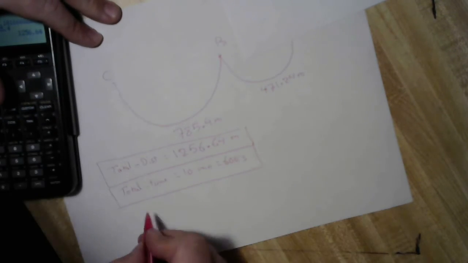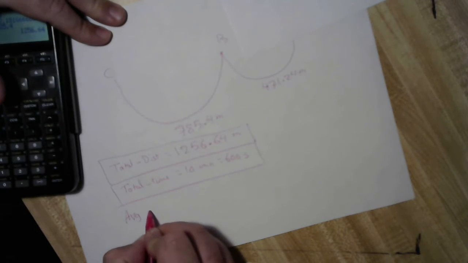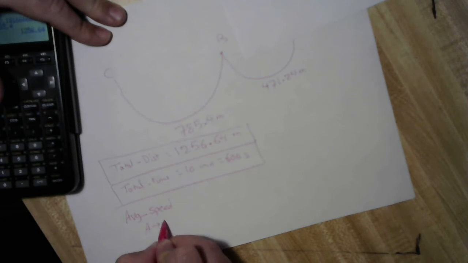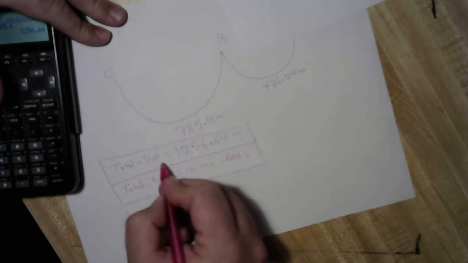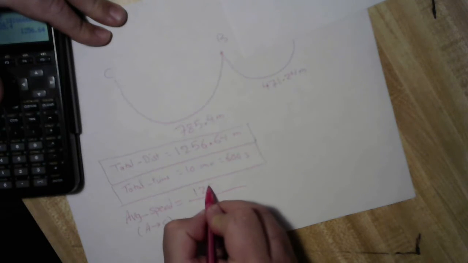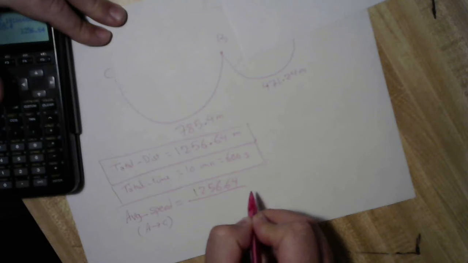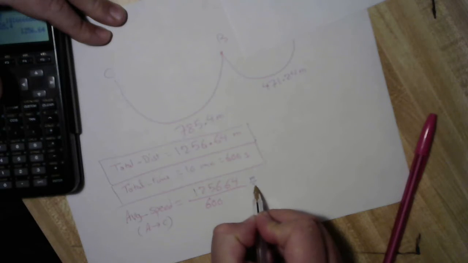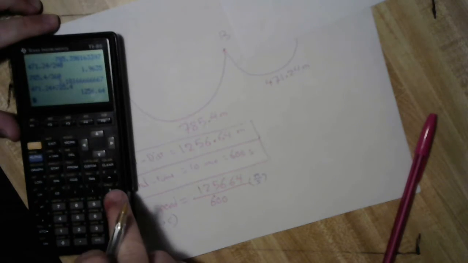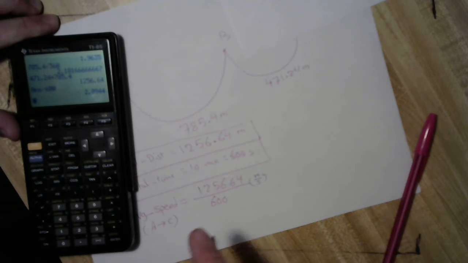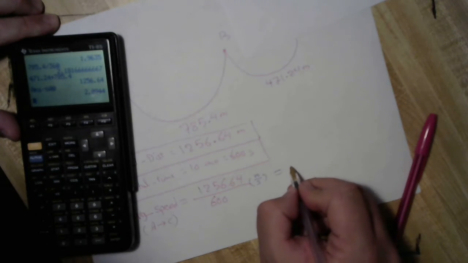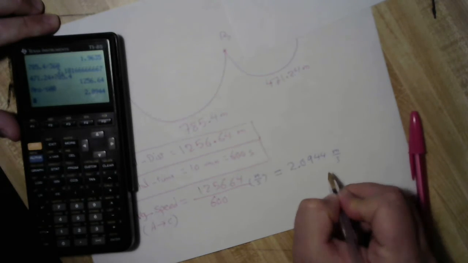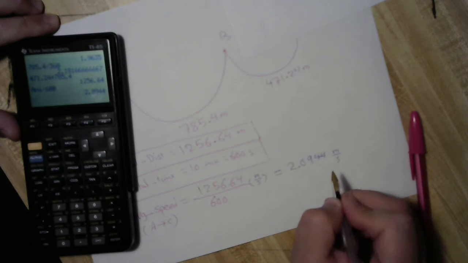Now I can compute the average speed, not velocity, from A to C. In this case, I will use the total distance, which is 1256.64 divided by 600 meters per second. The total speed is 2.0944 meters per second. We can approximate this, remove these two digits.